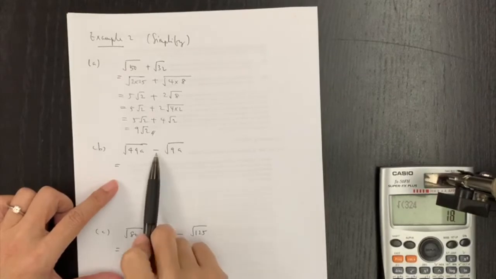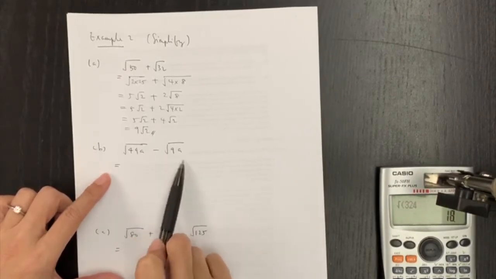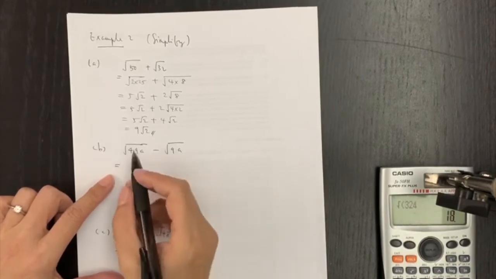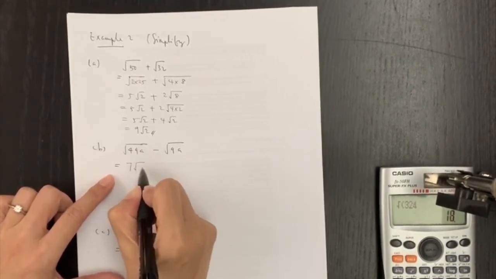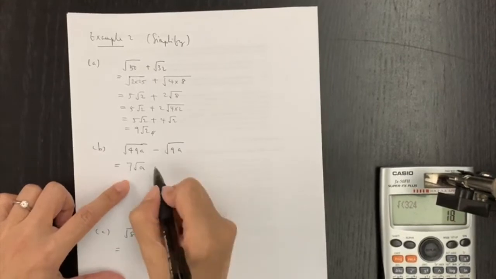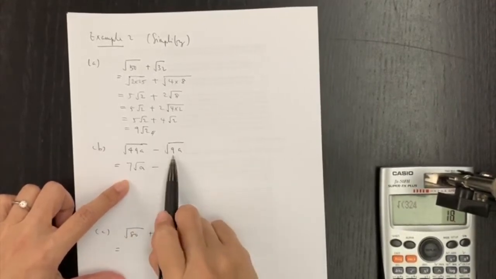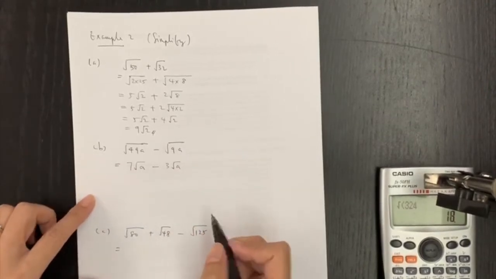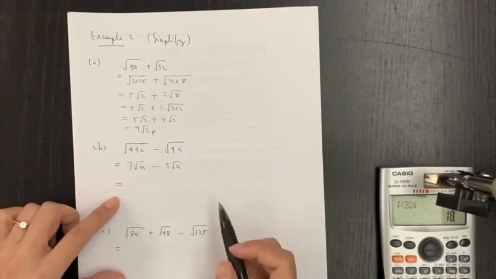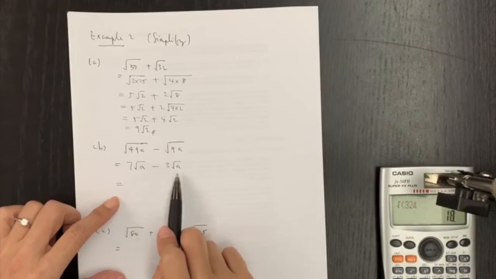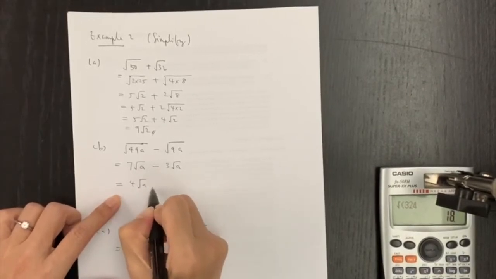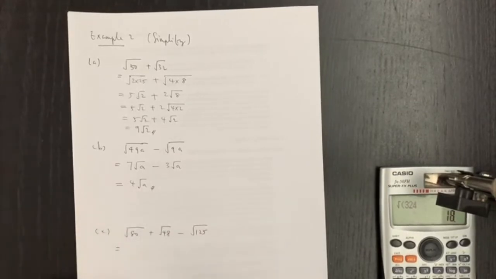Okay, next one, subtraction. But before we do subtraction, actually we can simplify this. What is square root of 49? Which is 7. So that we have 7 root a, and then minus. What about root 9? Which is 3. And then root a. Okay, now we can put them together. So 7 root a minus 3 root a. So how many root a left? We have 4 root a left.